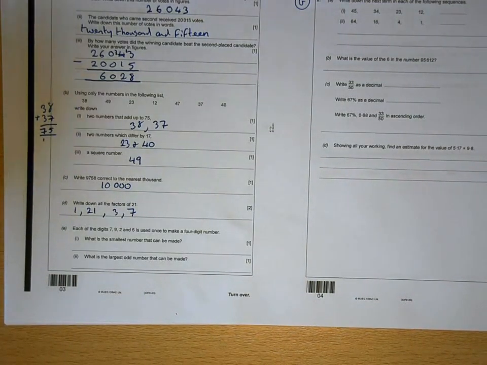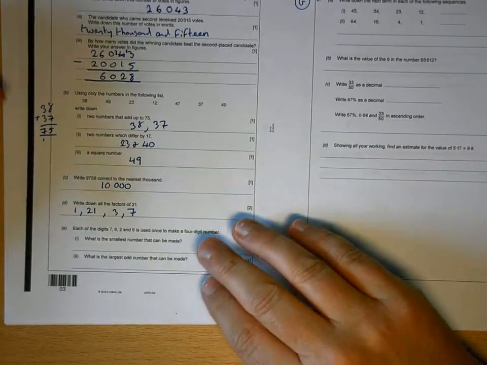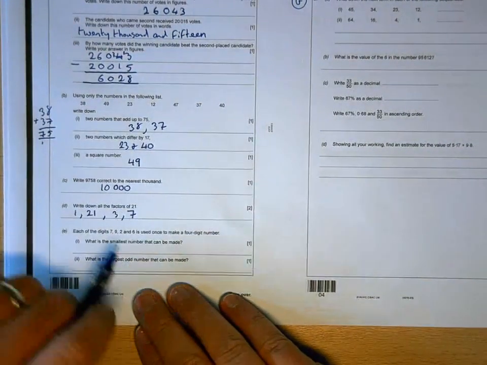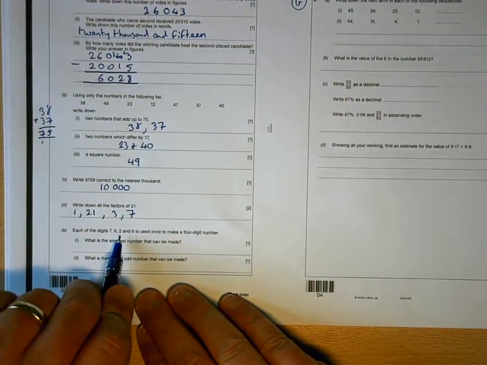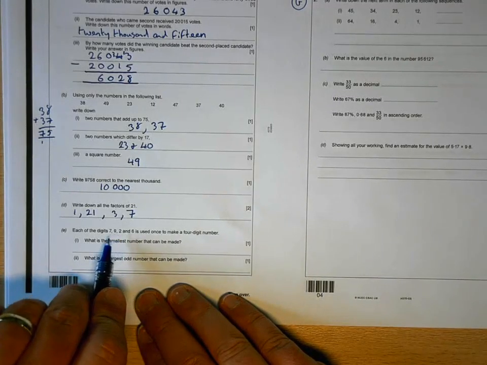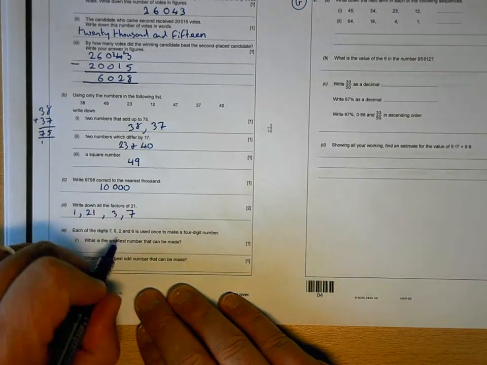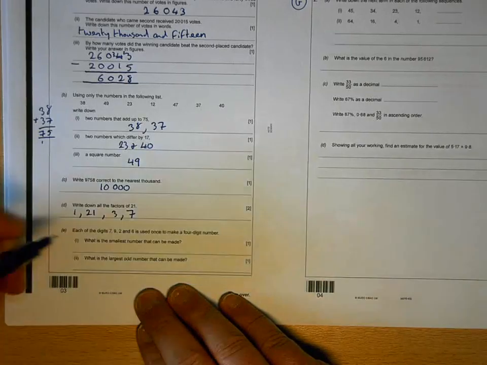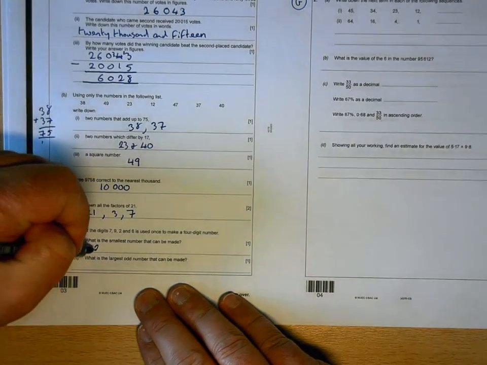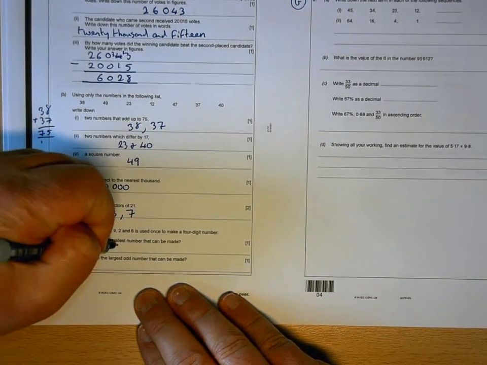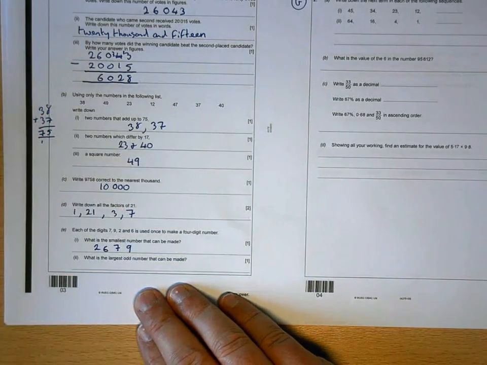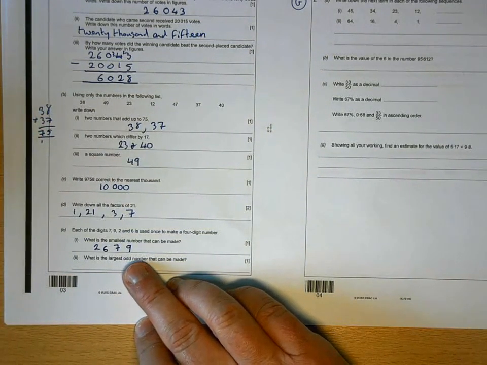Each of the digits 7, 9, 2 and 6 is used once to make a 4-digit number. What is the smallest number that can be made? So you would write it with the smallest digit in the largest place value column. So you would basically write those in ascending order. So 2, 6, 7, 9 would be the smallest number.